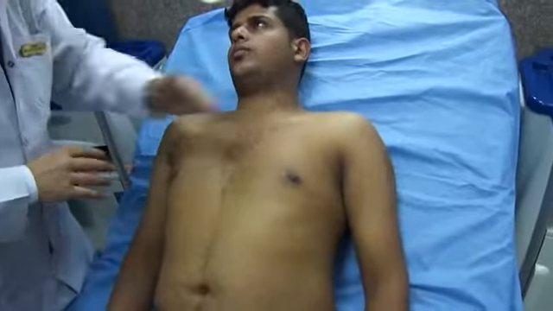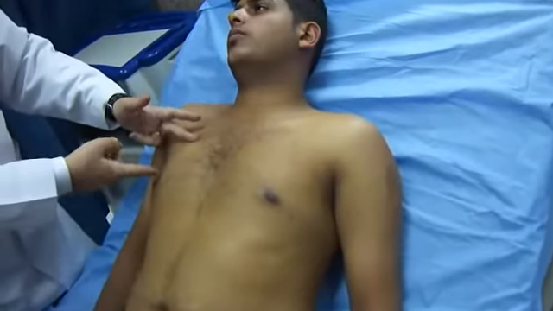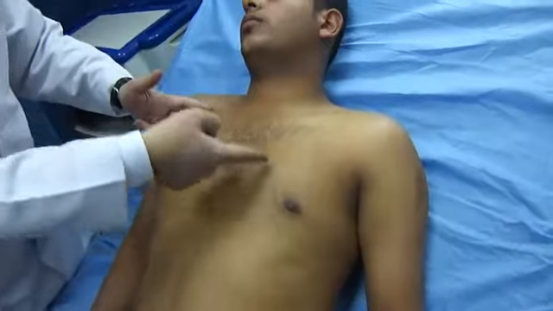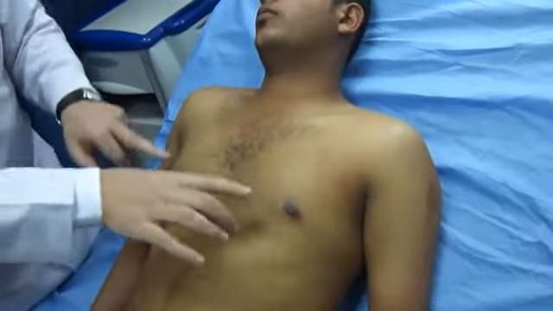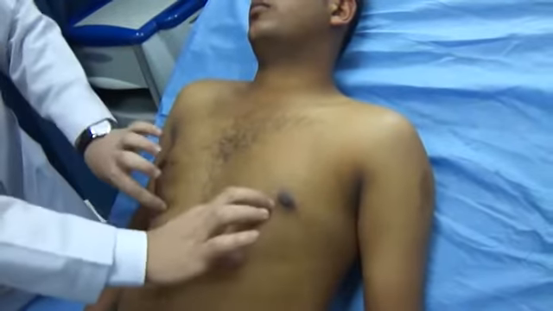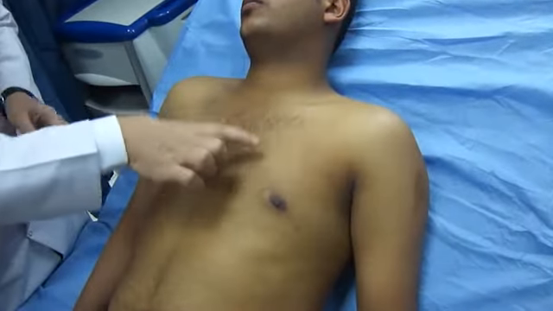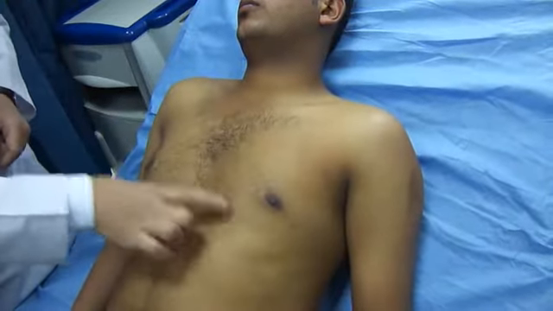What is above it is the upper zone. From the upper zone up to the fourth rib is the middle zone. From the middle zone to the sixth rib or below is the lower zone. So we have upper zones, middle zones, and lower zones.